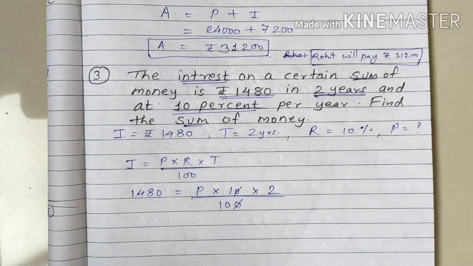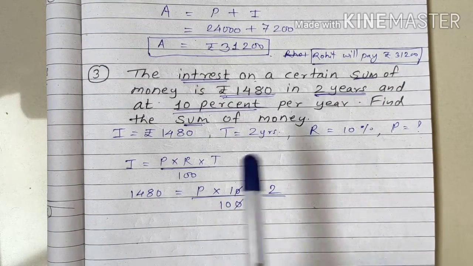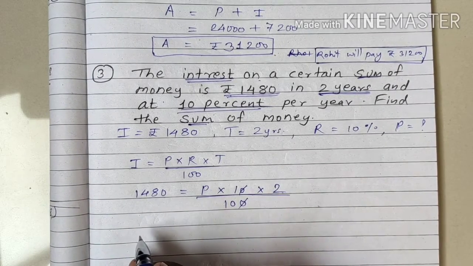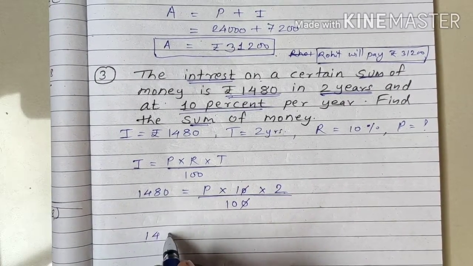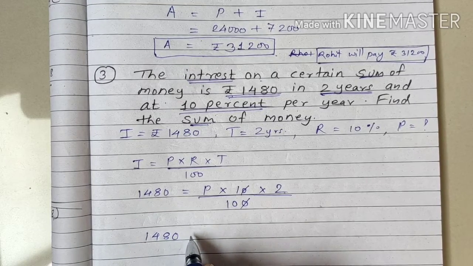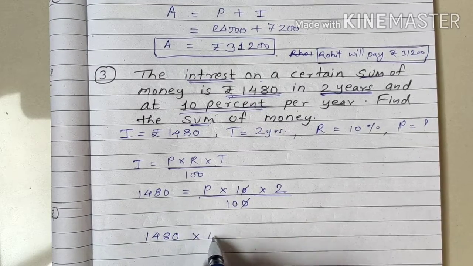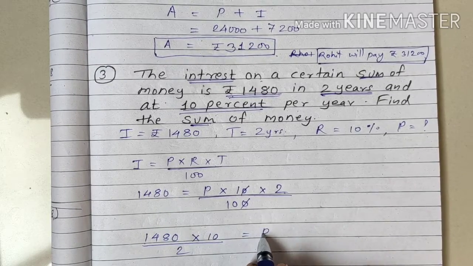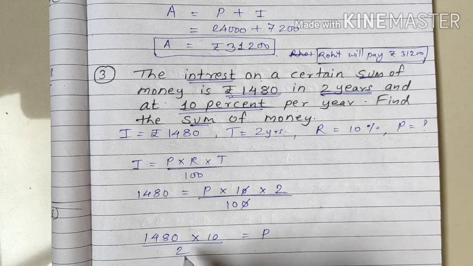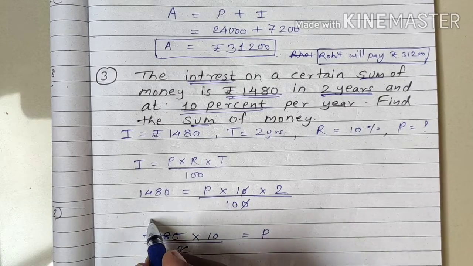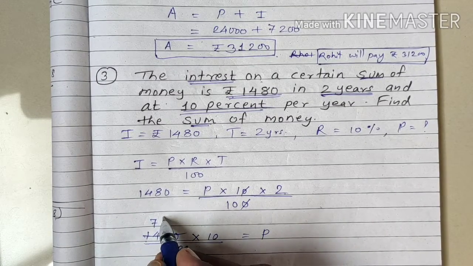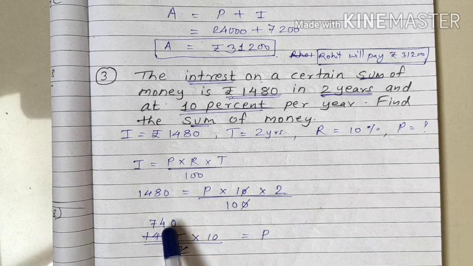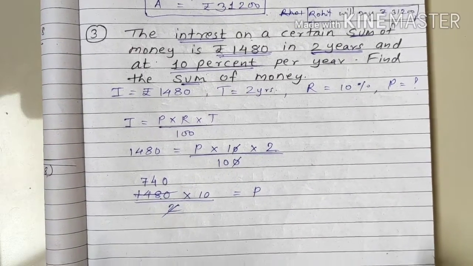0 will get cancelled. 10 is in the division, going that side goes for multiplication, correct? And 2 is in multiplication, going that side goes for division. So 1480 multiplied by 10 upon 2 is equal to principal, right? 2 ones are 2, 2 sevens are 14, 2 fours are 8, and this 0. 740 multiplied by 10.